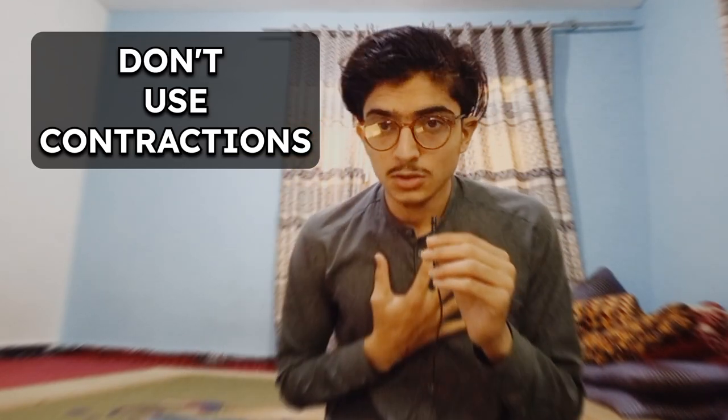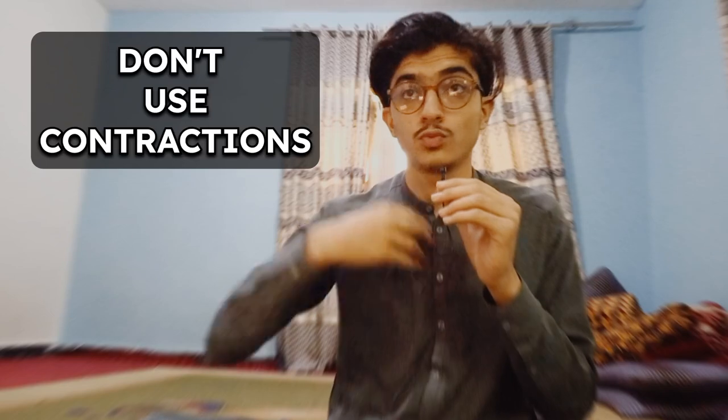I myself have the habit of using contractions whenever I'm speaking or writing, but when it comes to the Duolingo English test, you should avoid using contractions, because number one, it doesn't sound formal, and number two, in the Duolingo English test, there is a scoring criteria that the more you write, the higher scores you will get.